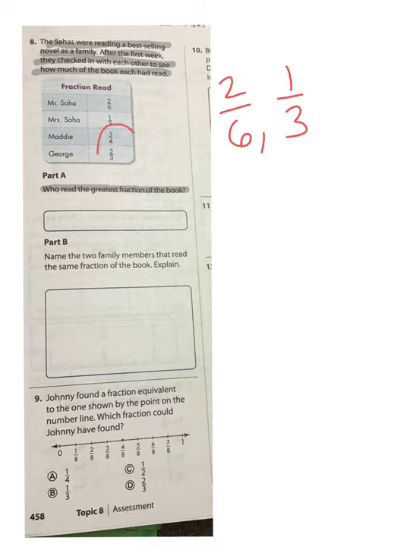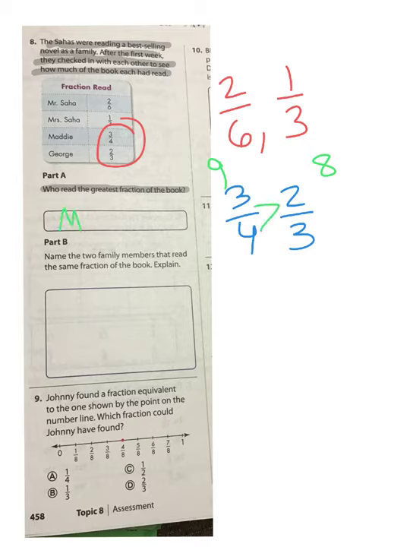So I have 3/4 and 2/3, which are both greater than a half. And I have to see which one's bigger. So I'm going to write 3/4 and 2/3. Since I know that they're both greater than a half, I'm going to cross multiply. And I know 4 times 2 is 8, and 3 times 3 is 9. So I know that 3/4 is greater than 2/3. So Maddie, I'll write that in black so you can see it, read the most.